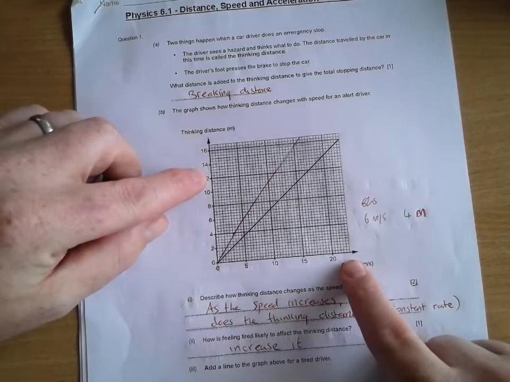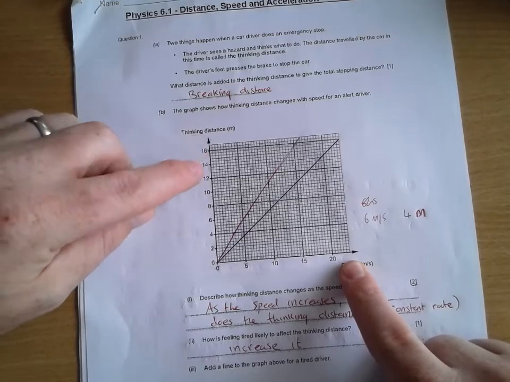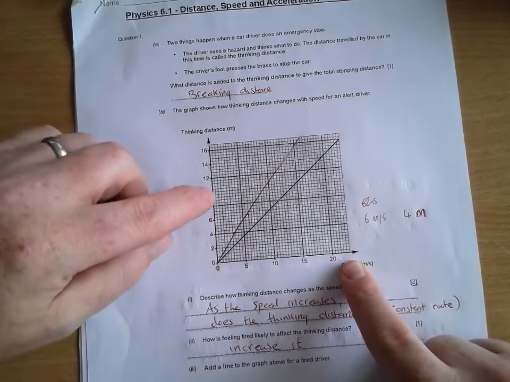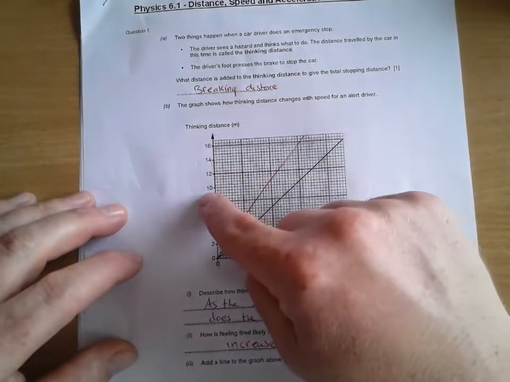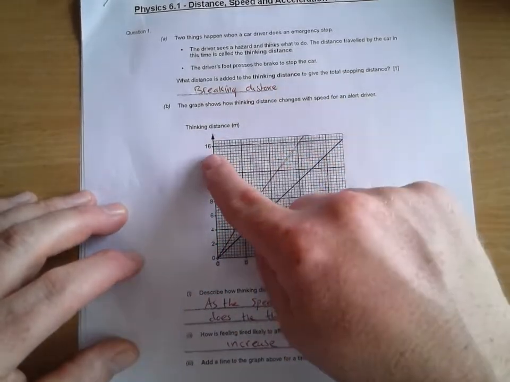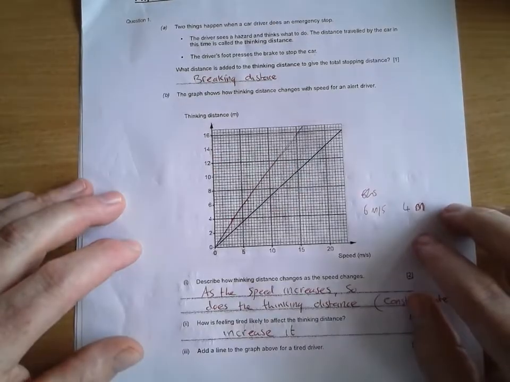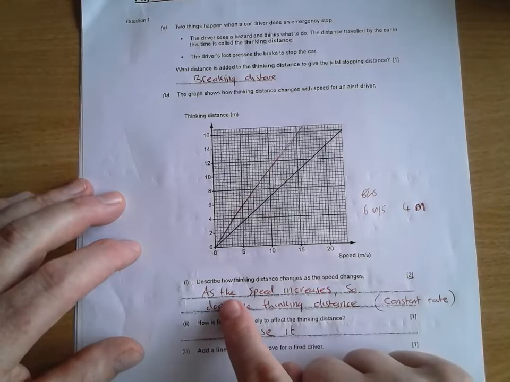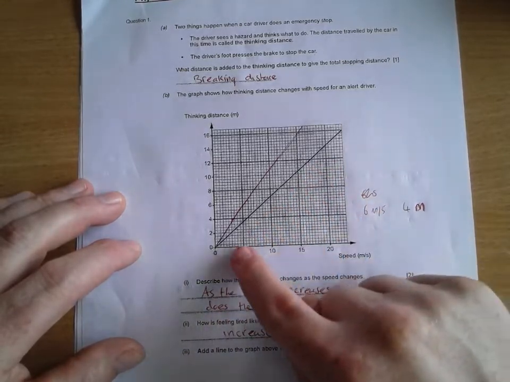So the faster that you're going, the time that you actually think about it will be the same, but the distance that you stop in will be longer because you're going faster, therefore it's harder to slow down. So as the speed increases, so does the thinking distance. It's a constant rate, okay?